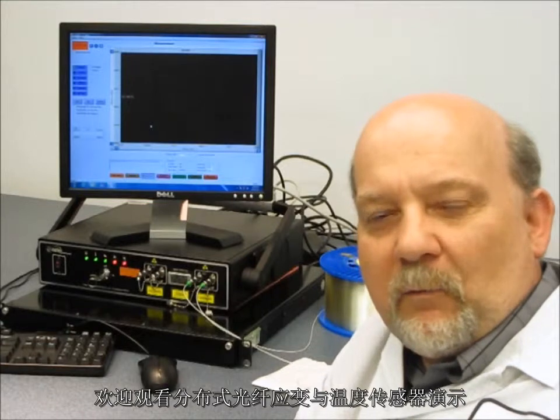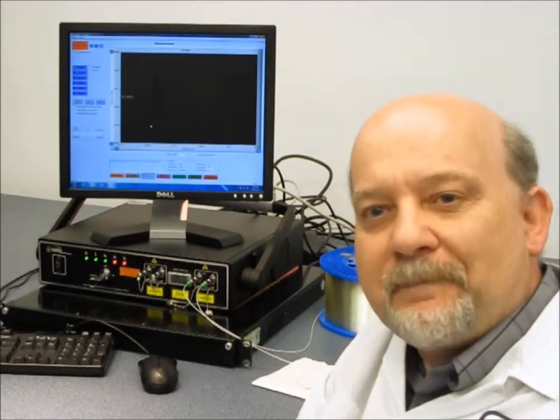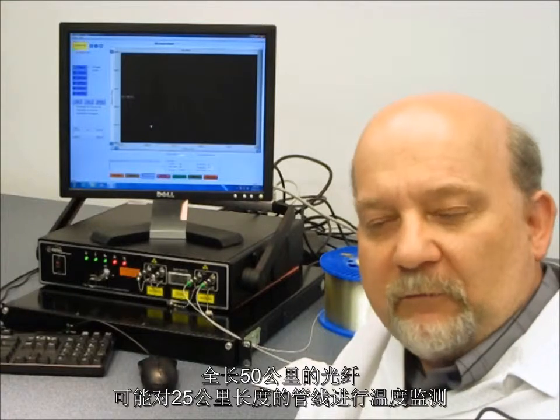Hi, welcome to our next demonstration of the DSTS detection system. For the next demonstration, we're going to try to measure changes in temperature along a section of fiber within a 50 kilometer fiber assembly. So total round trip is 50 kilometers, which would be useful for, say, measuring a 25 kilometer long pipeline, where the fiber has to go out 25 kilometers and then come back 25 kilometers.